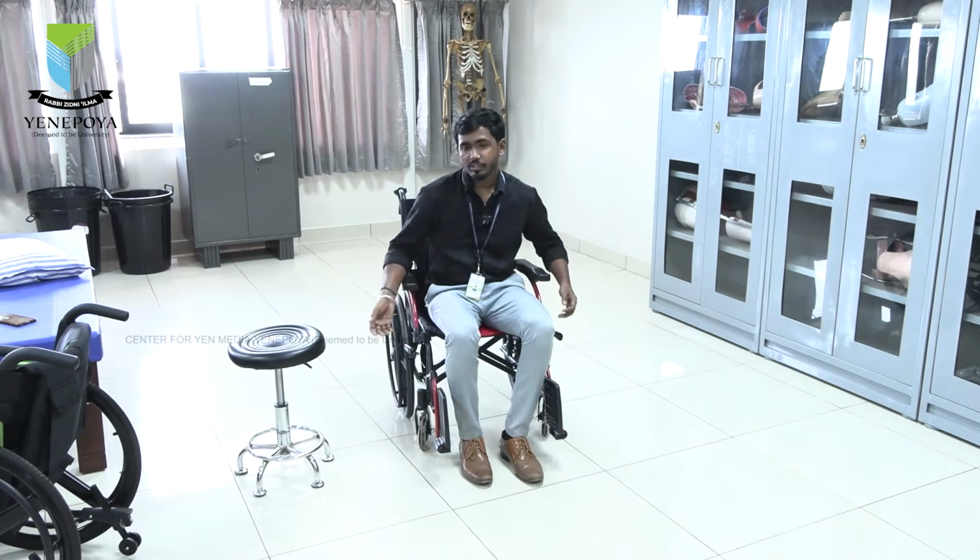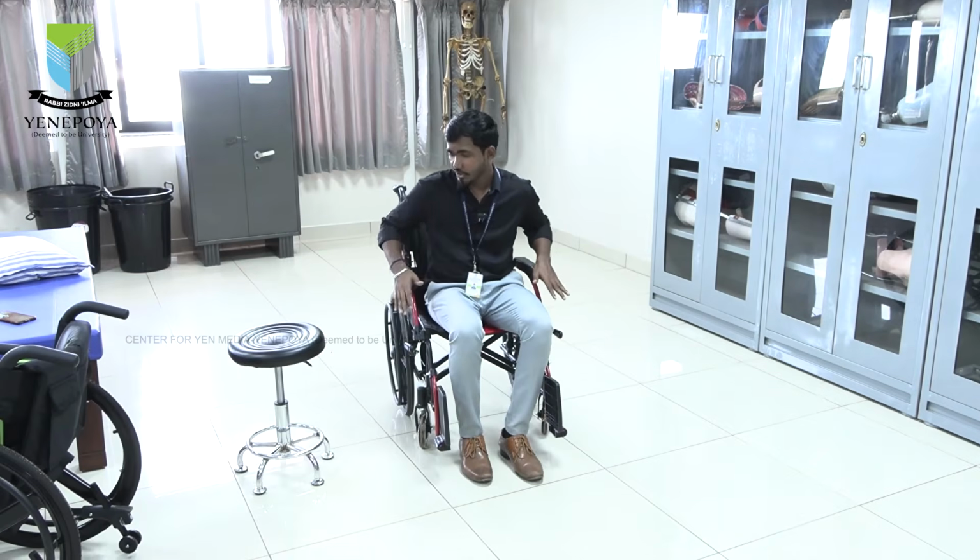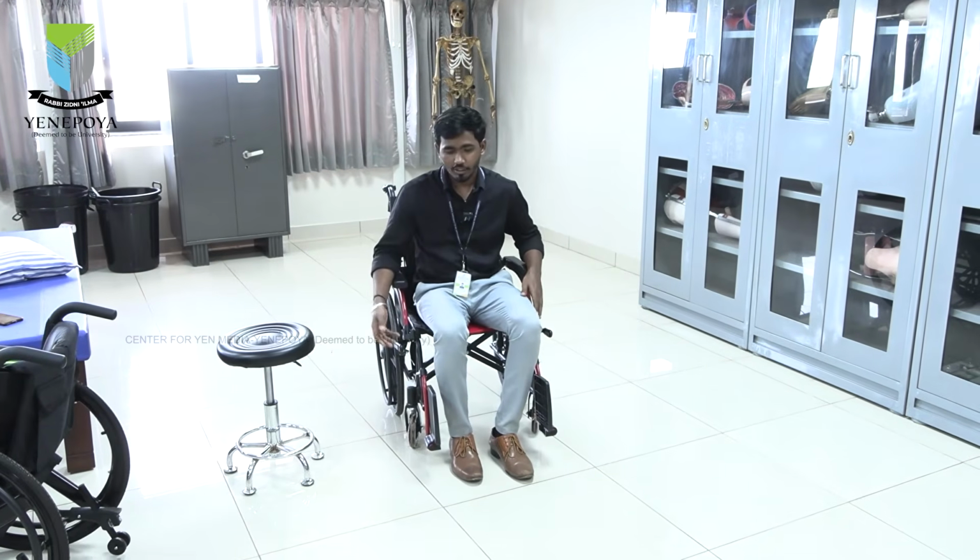This is the easiest method to perform. So previously we have seen the transfers from wheelchair to chair. Now we are going to see how the person can do the ground transfer. So the person wants to sit from wheelchair to ground. So how are we going to do it?